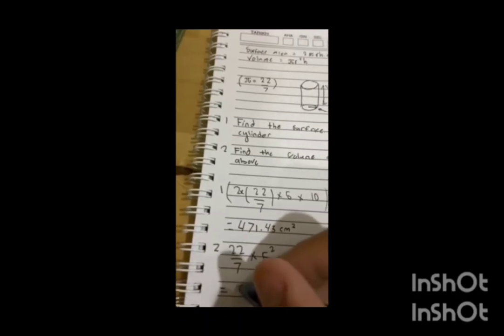Okay, now we move on to the volume. Okay, this is how you count the surface area and the volume.